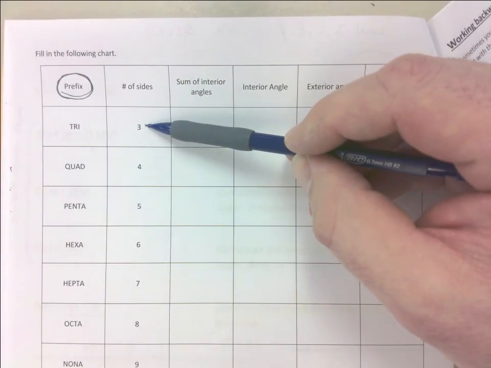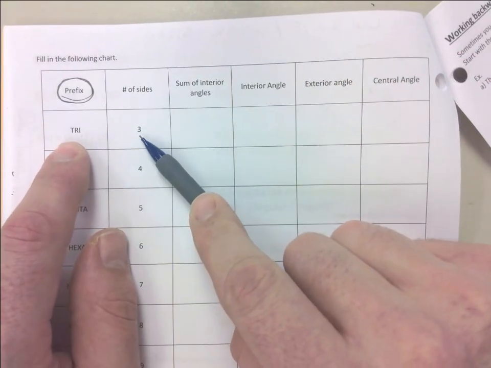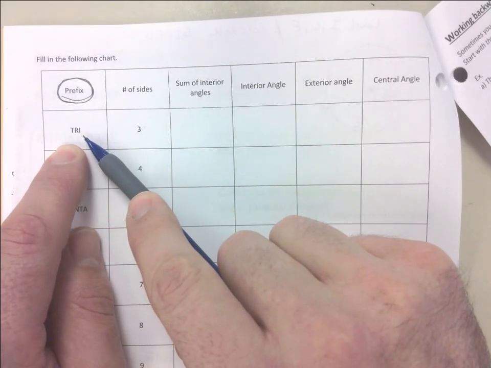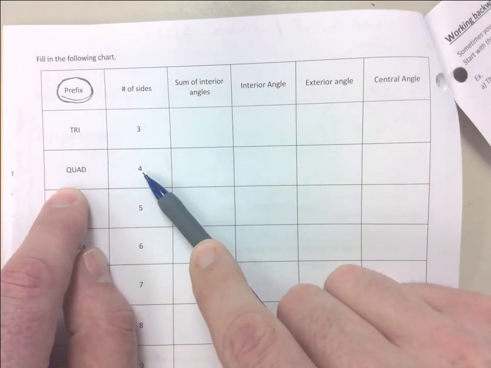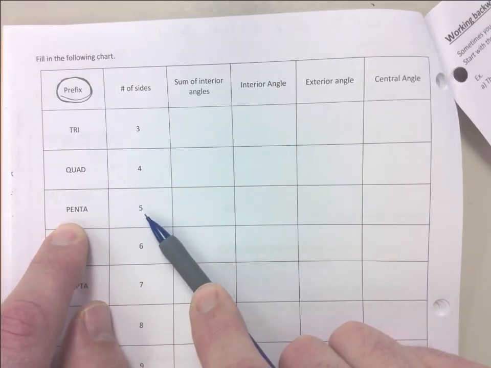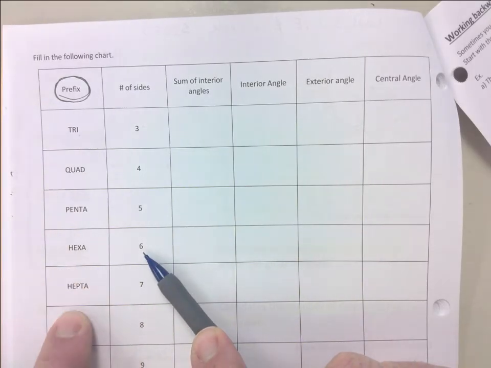The number of sides and the name for it, right? The prefix matches it, right? Like a 3-sided polygon would be a triangle. A 4-sided polygon would be called a quadrilateral. A 5, here's where it starts to get interesting. 5 is pentagon, 6 is hexagon, right?